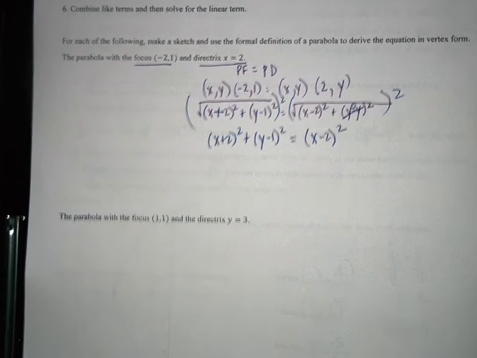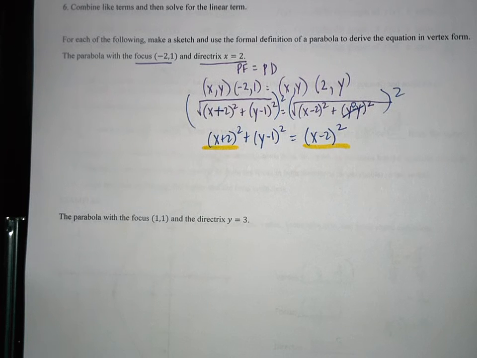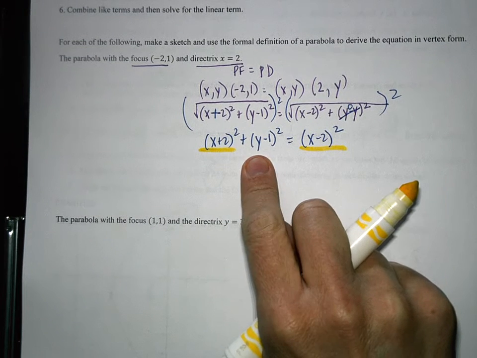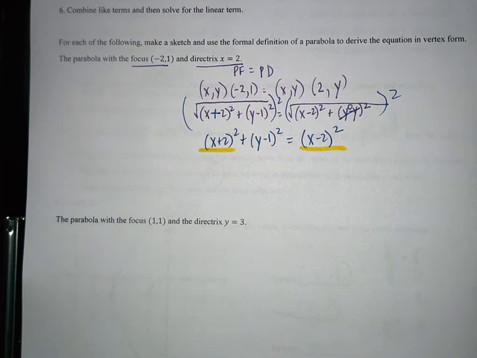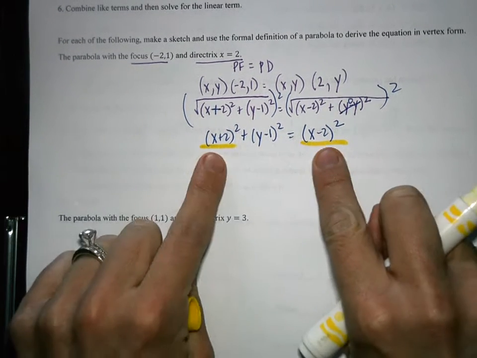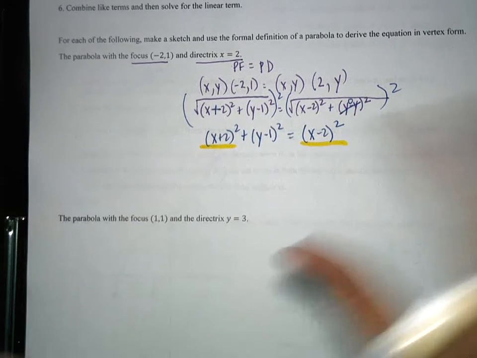So these are the ones that we are going to expand and multiply out, because we can combine like terms. The y minus 1, we're not going to be able to combine with like terms, so we're going to leave this as (y minus 1) squared. Wherever you have the same letter on both sides, that's the one that you multiply out.